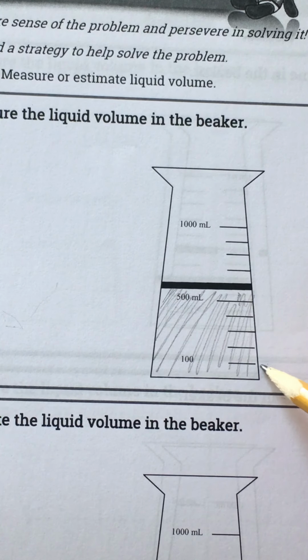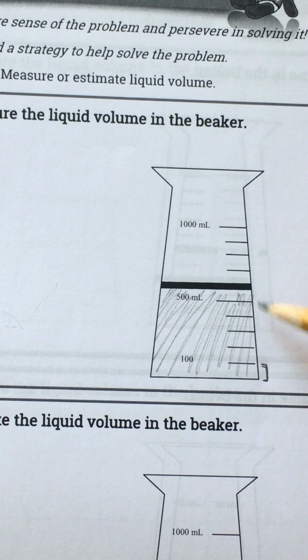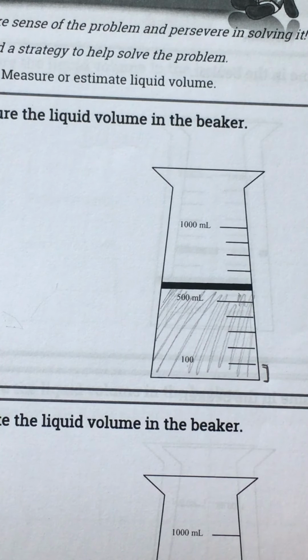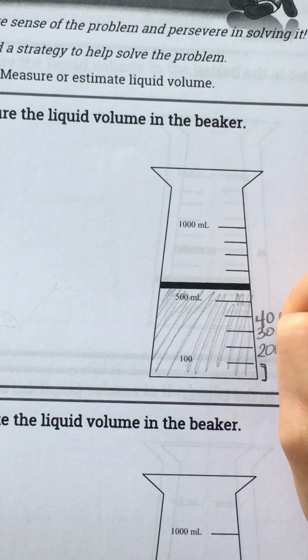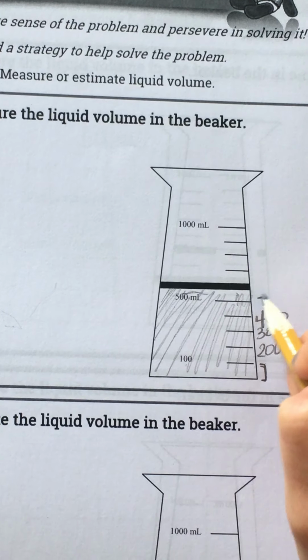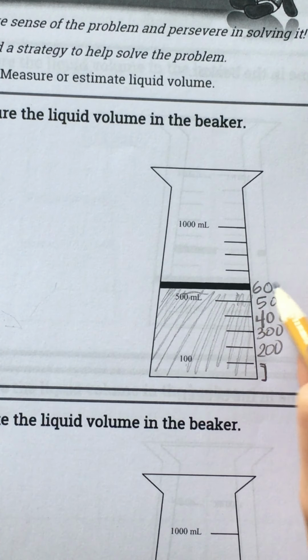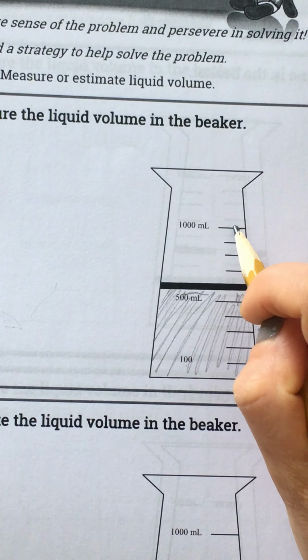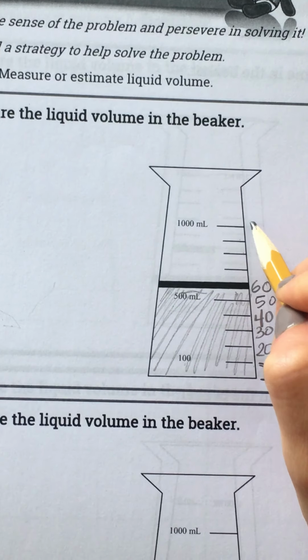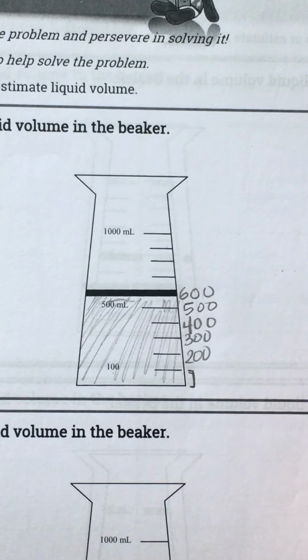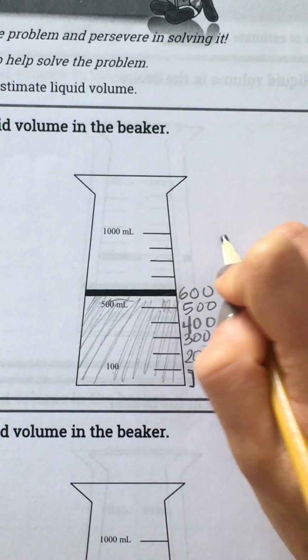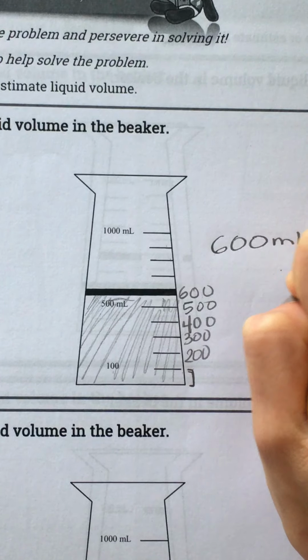So if this is 100 right here, I can see, kind of like a fraction, that all my intervals are equal. So that tells me that I am most certainly counting by hundreds. So 100, 200, 300, 400, 500, I know I'm correct, 600, 700, 800, 900, and 1,000 milliliters, or 1 liter, okay? So you can see that my line right here, my volume, is 600 milliliters.